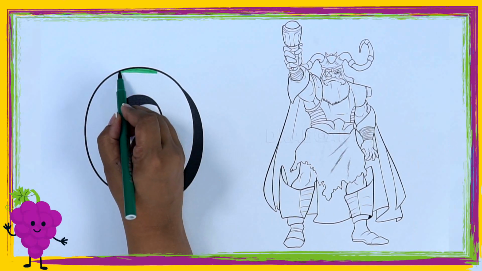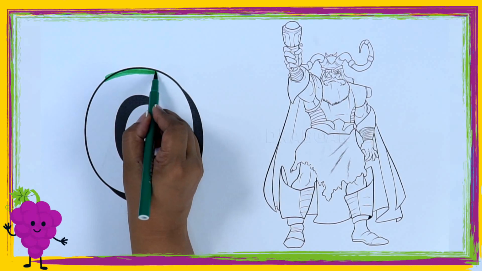Let's color the alphabet O and learn what mutant comes from it.